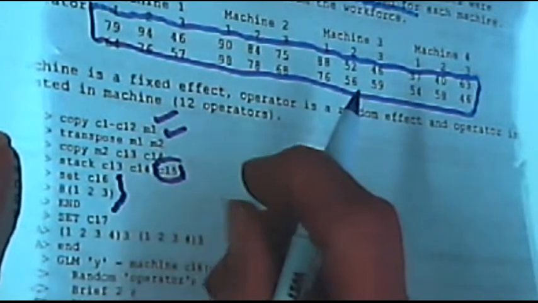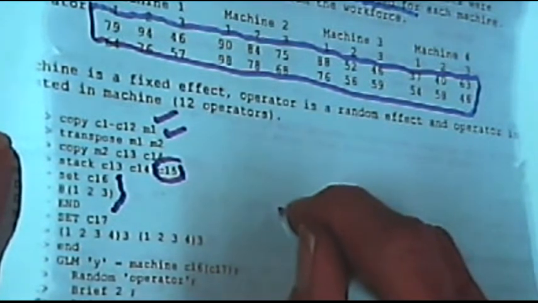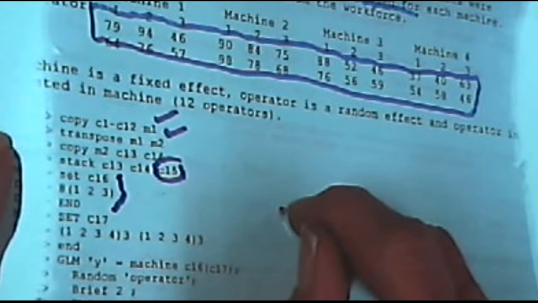And the way this works is it's going to take 8 ones. I think I'm doing this right. 8 ones and 8 twos and 8 threes.